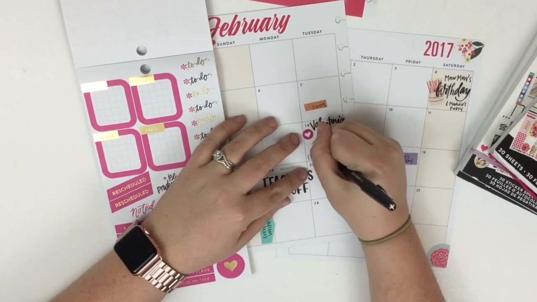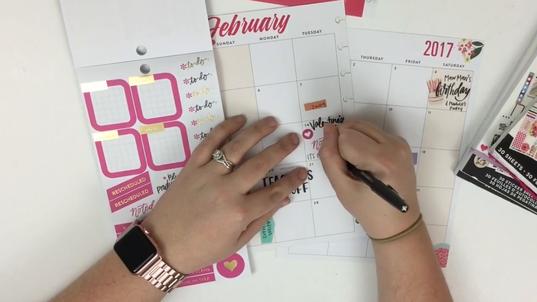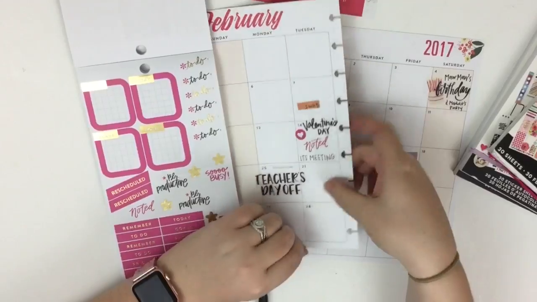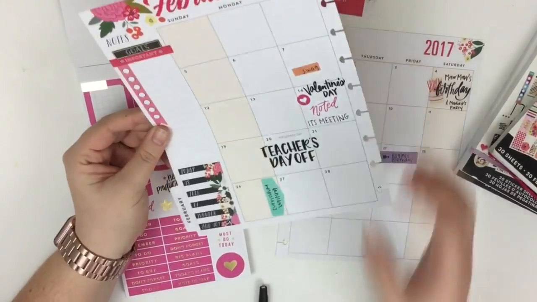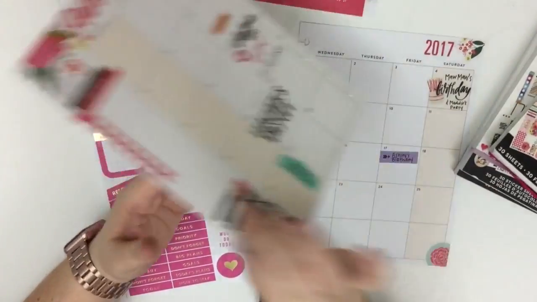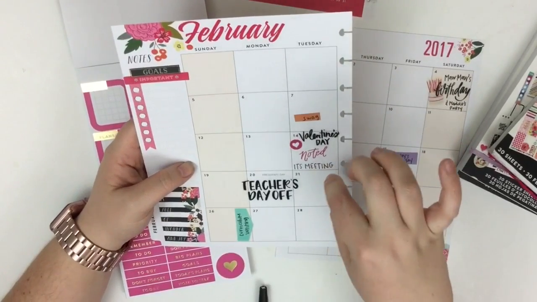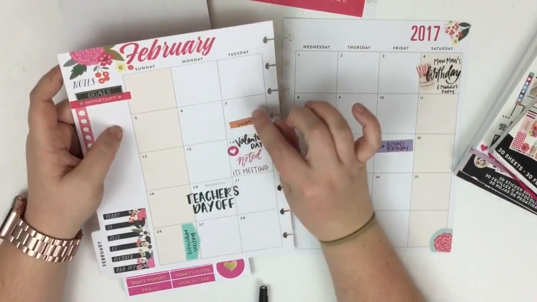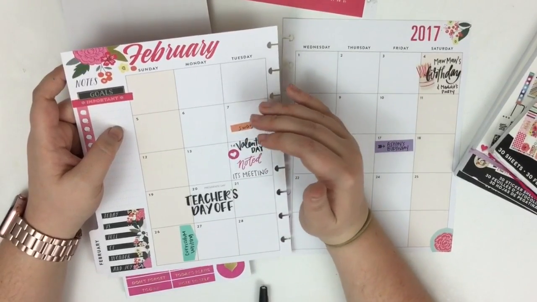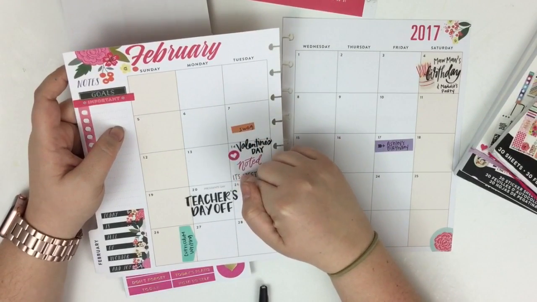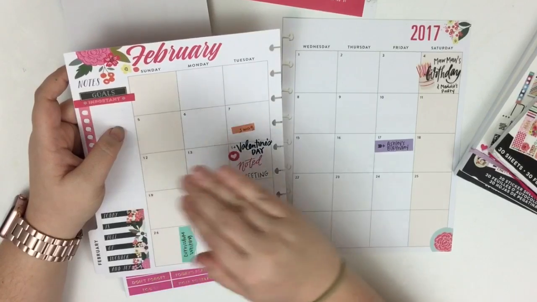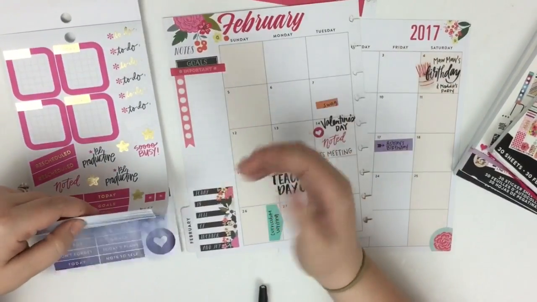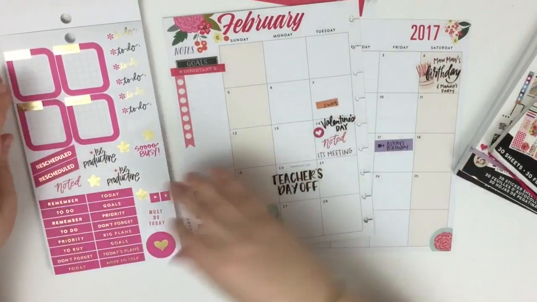Now, one thing to note about the monthly pages is since this side of the monthly is on the divider, it's a thicker cardstock because it's a divider, so they make them sturdier. So that means that your ink looks different on this side than it does on this side. And it also means it's easily smeared. So when you are writing on this side of your monthly, you just want to be careful that you don't smear it, and you want to be sure to give it plenty of time to dry off. So that's just something to keep in mind.